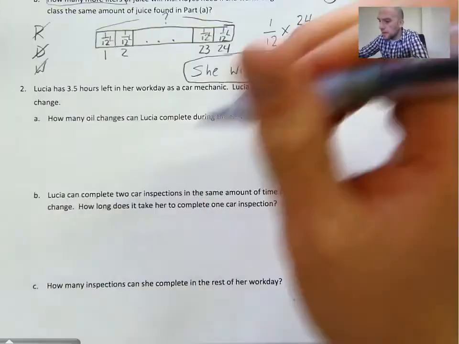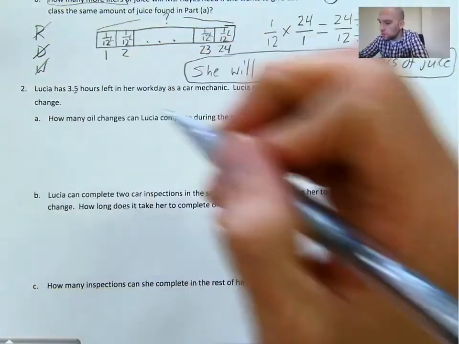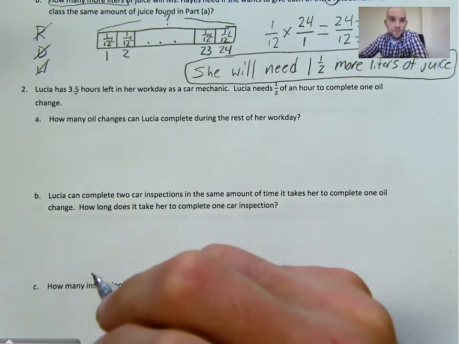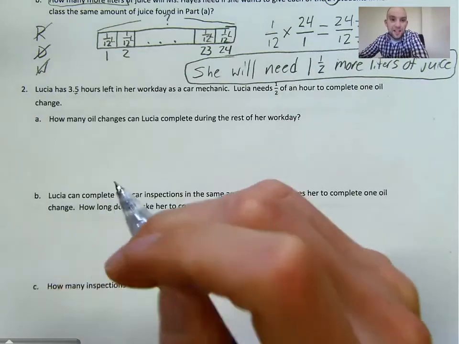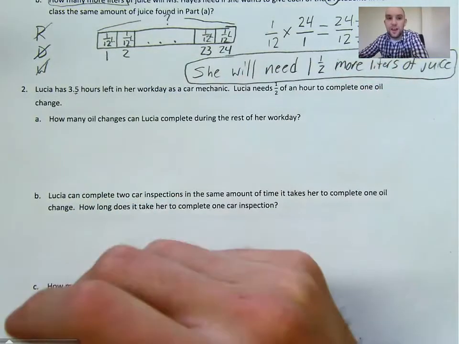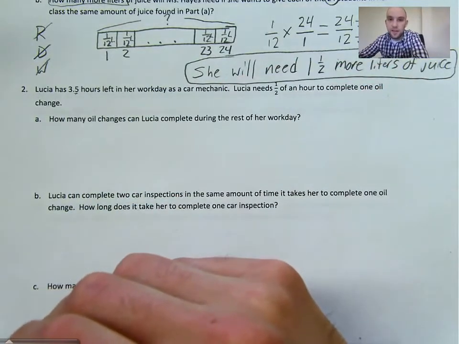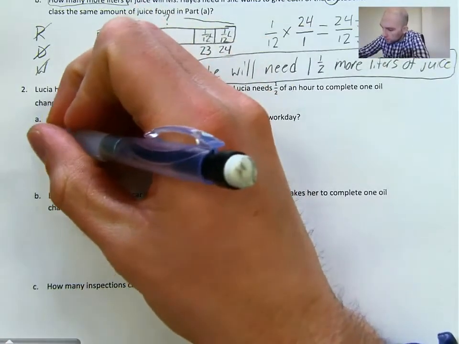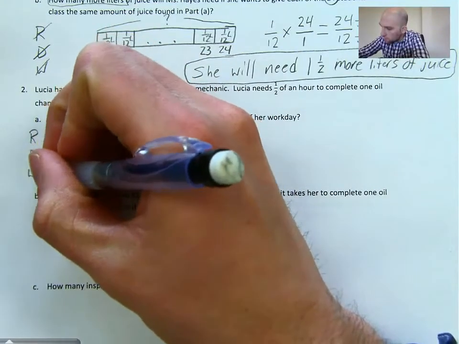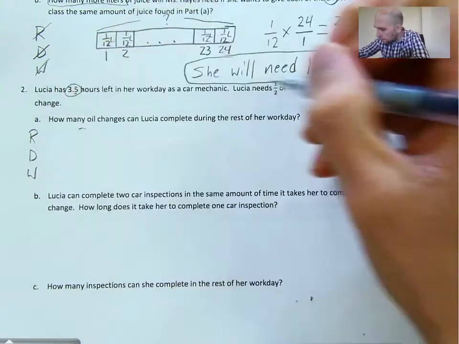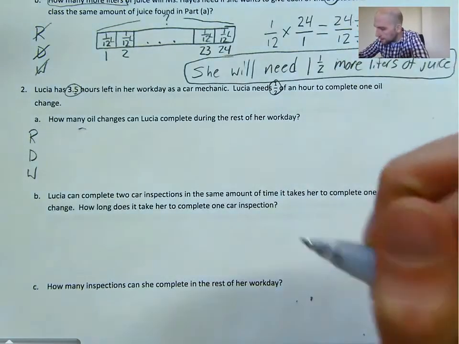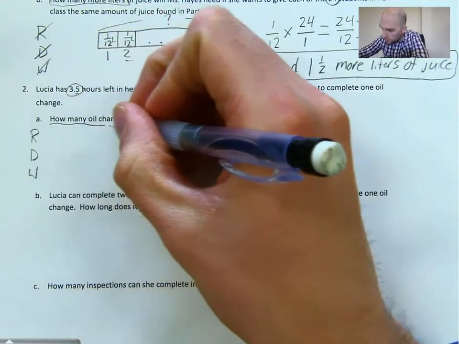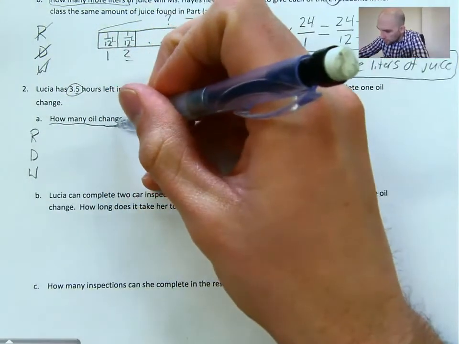So I'm going to turn that decimal into a fraction here. I have 3.5 hours. I know that 0.5 is 5/10. That's 5/10 is 1/2. So I have 3.5 hours left in her workday, and she needs a half an hour to complete 1 oil change. So RDW, she has 3.5 hours, needs a half hour, and it's asking us how many oil changes can Lucia complete.